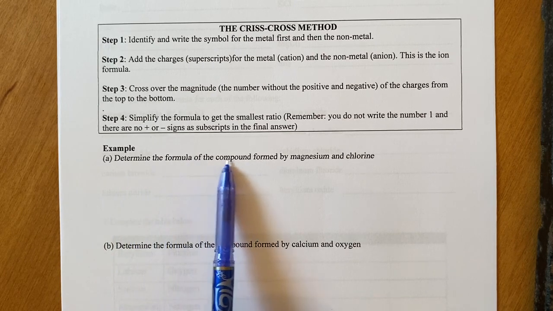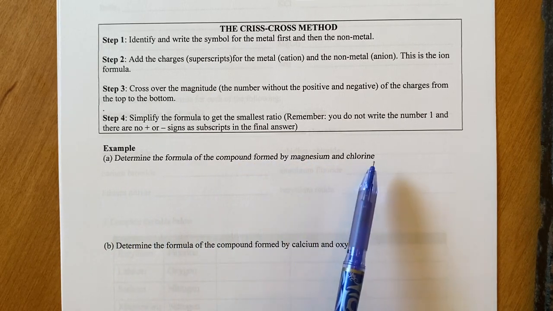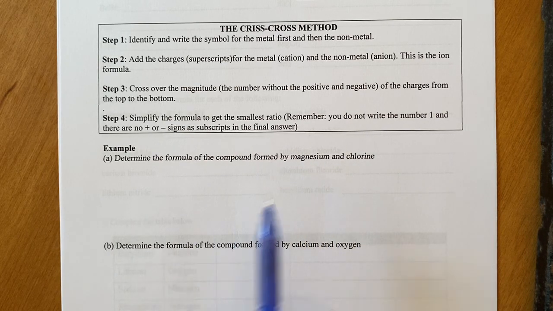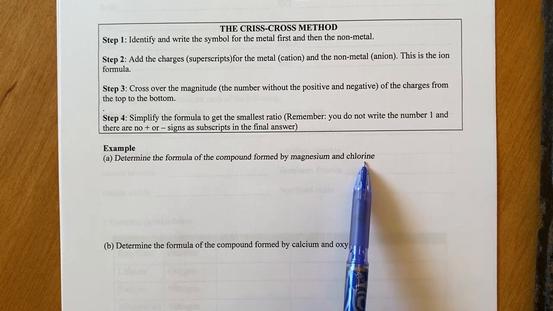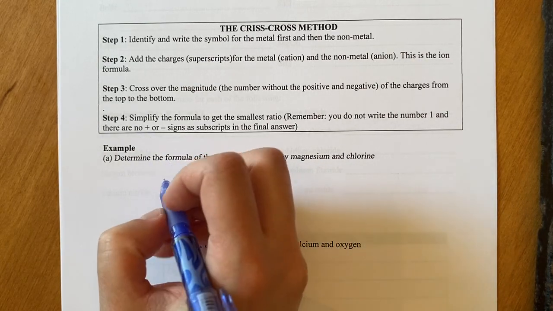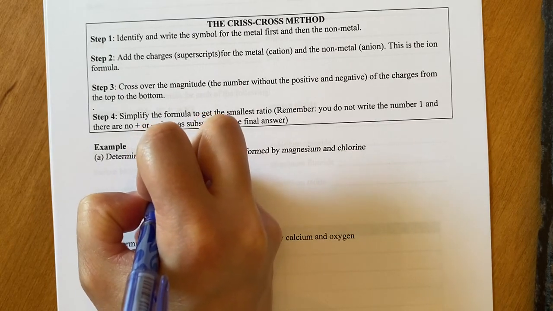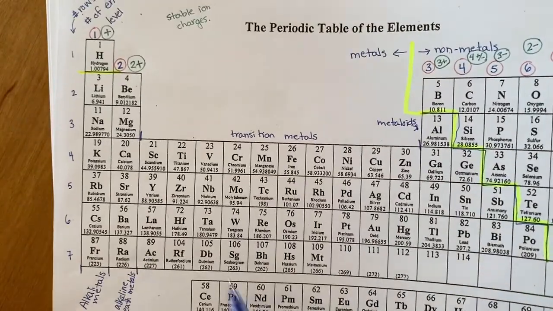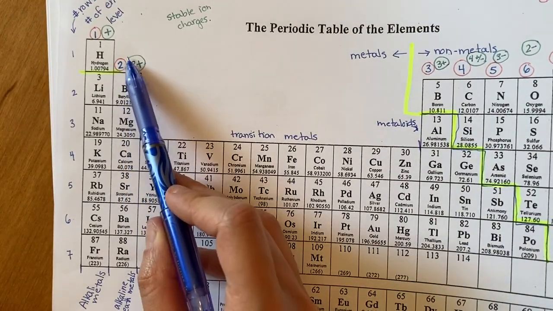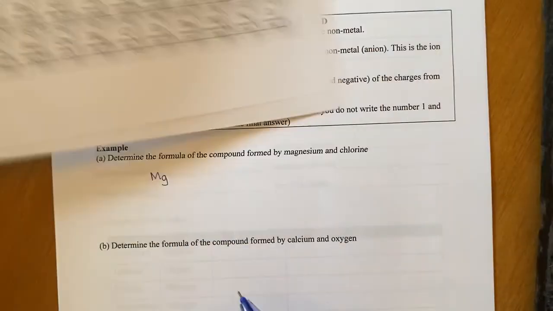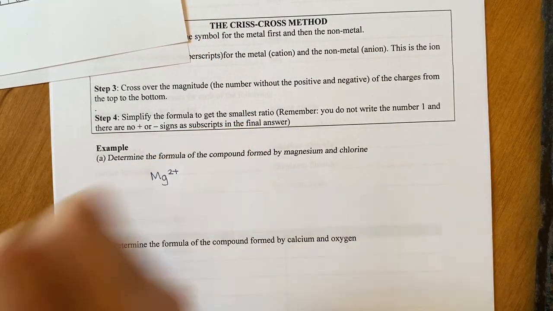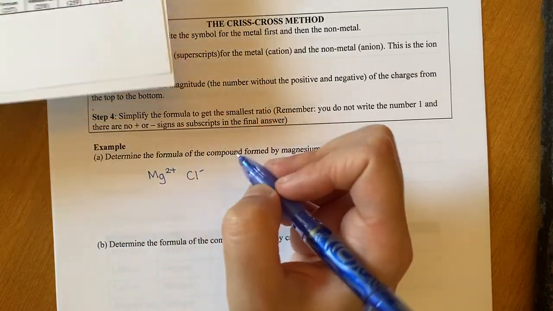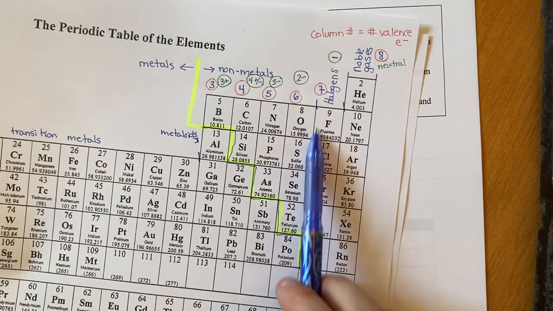Determine the formula of the compound formed by magnesium and chlorine. We already know that this is called magnesium chloride. We just did that in part A of the previous page. We could figure it out the long way, but we can do it also the short way. So first step is to write out your ion. Magnesium, looking on your periodic table, so keep this handy, is right here. It's in the second column. It's going to get an ion charge of 2+. And then chlorine, Cl, has an ion charge of 1−. It's a halogen right there.